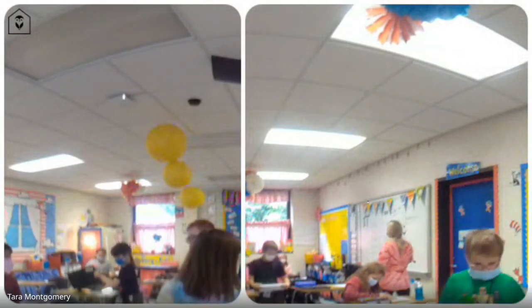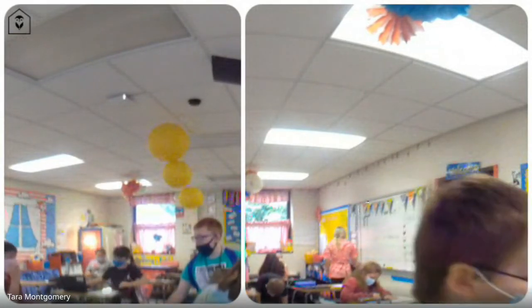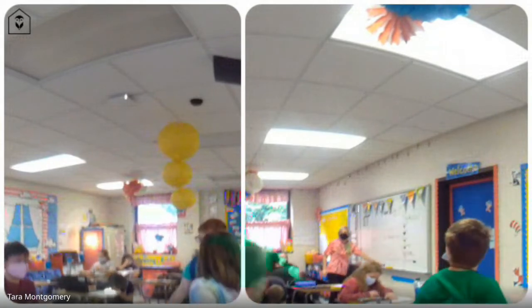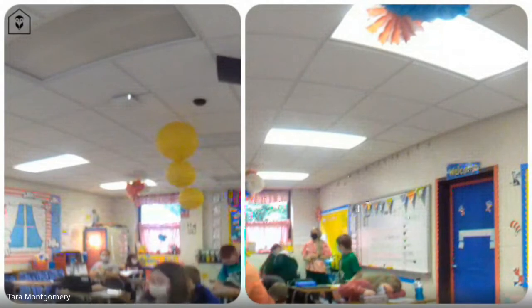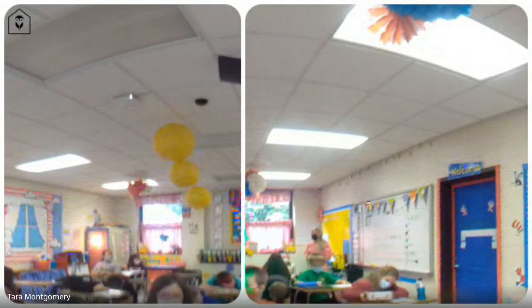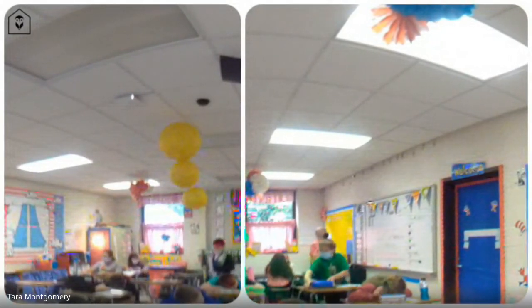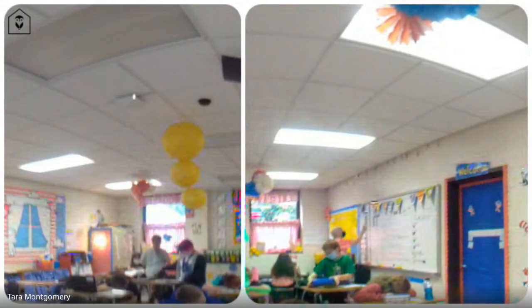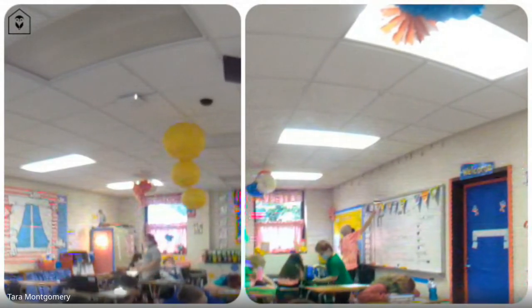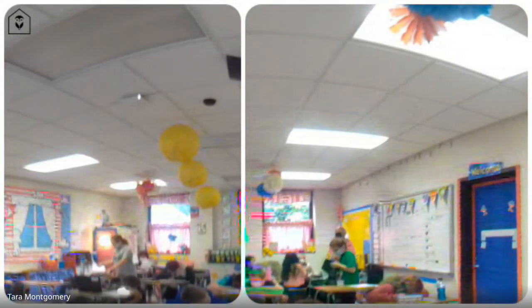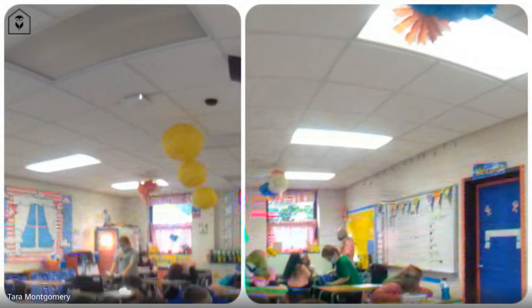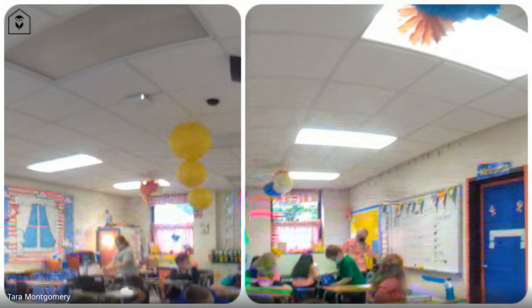Addie, I love the way you are sitting so quietly. I'm gonna give you a tally. I love the way Jaden and Peyton are sitting quietly and following my directions. You will get a tally. Okay, thank you, girls, for cleaning that up.